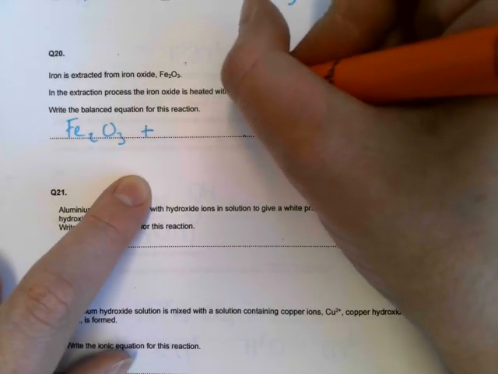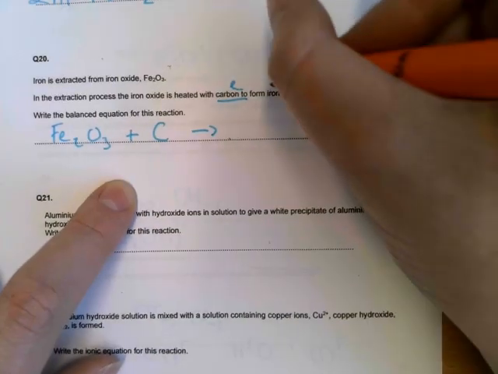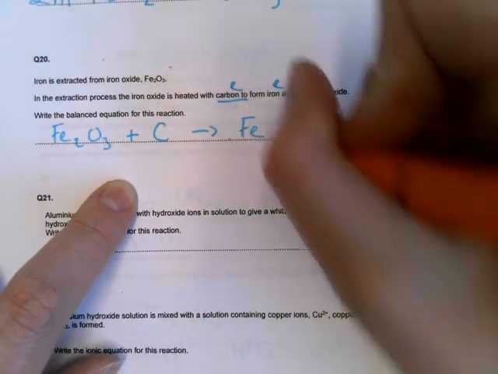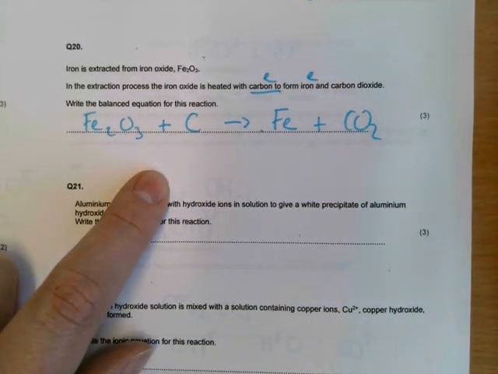Iron is extracted from iron oxide, so this says iron oxide and it gives you the formula, Fe2O3, is reacted with carbon. Carbon is an element, it's not diatomic, so I just write C. It forms iron, iron is an element, it's not diatomic, I write Fe, and carbon dioxide, which I know is CO2. So that's my equation.